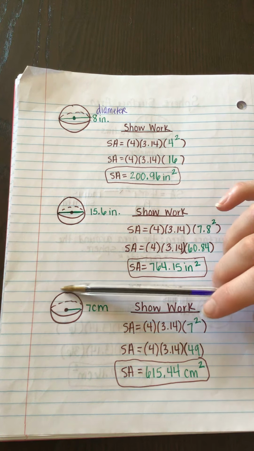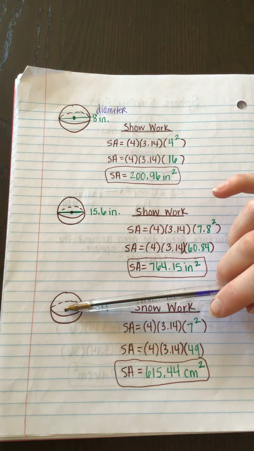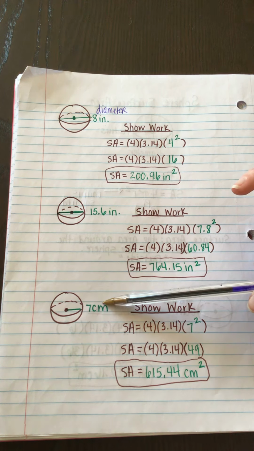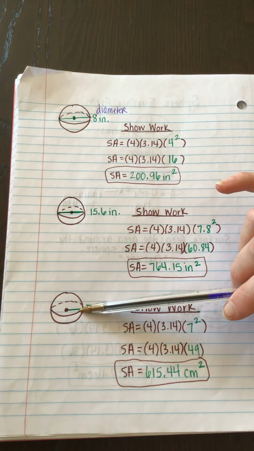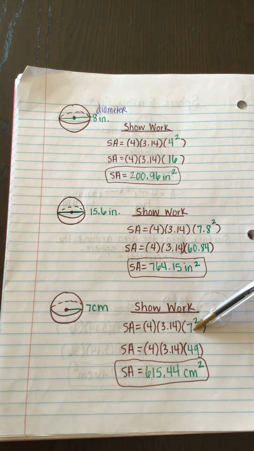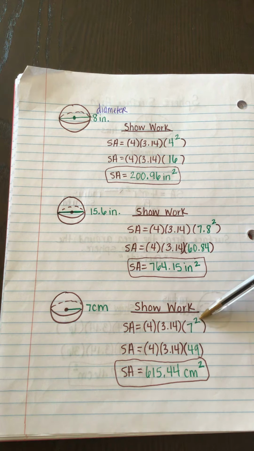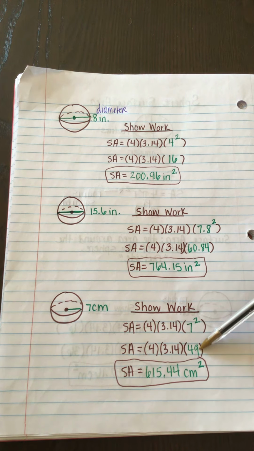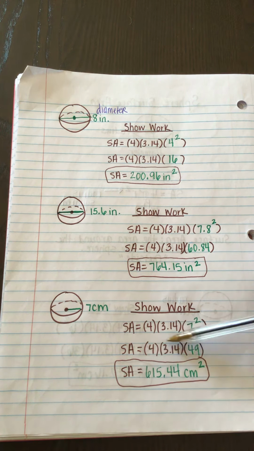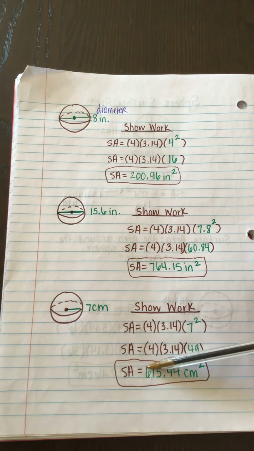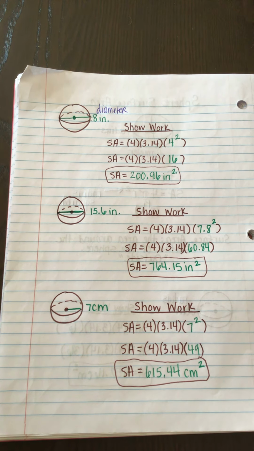For this example, we have a sphere with a line going from the center out to one side measured at 7 centimeters. This is a radius, so we plug 7 in for our radius, and we have 7 squared. 7 squared is 7 times 7, which is 49. We multiply these three numbers together, we get 615.44 centimeters squared. Go ahead and pause the video until you're ready to continue.